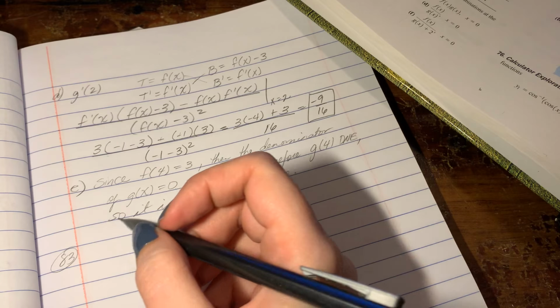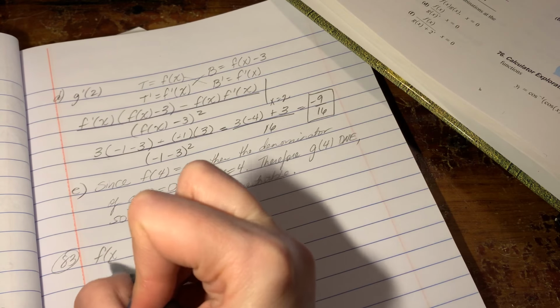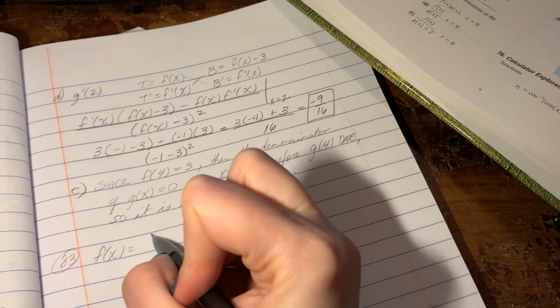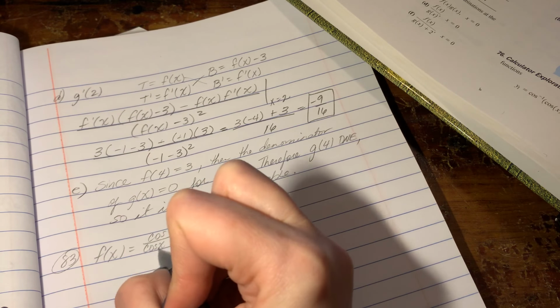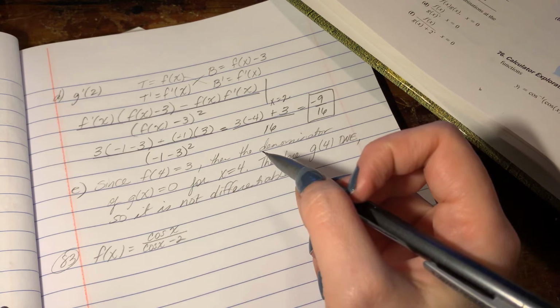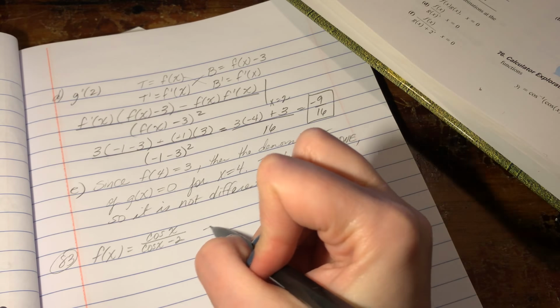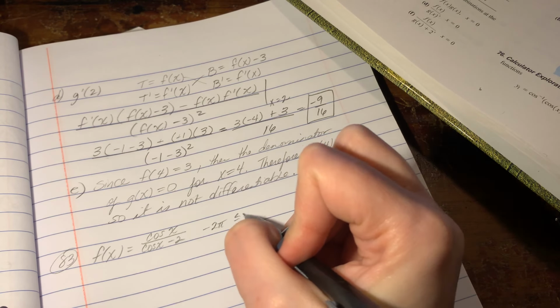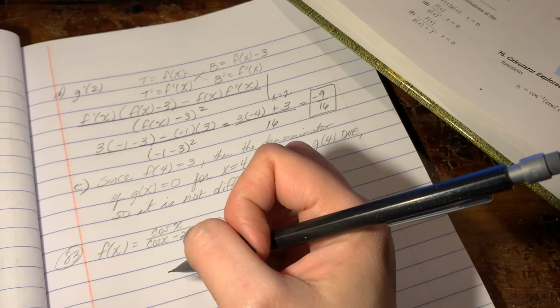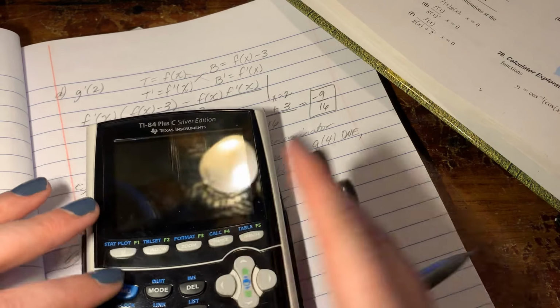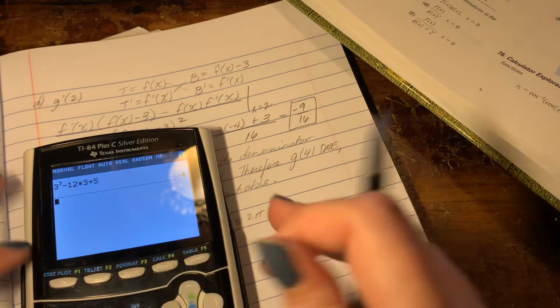83. Let f of x equal cosine of x over cosine of x minus 2, for negative 2 pi less than or equal to x, less than or equal to 2 pi. All right, sketch a graph. Okay, this one we went over in class. You just graph it, literally, on your calculator.